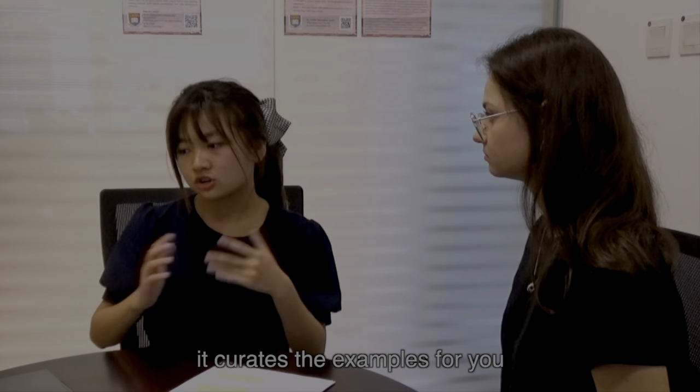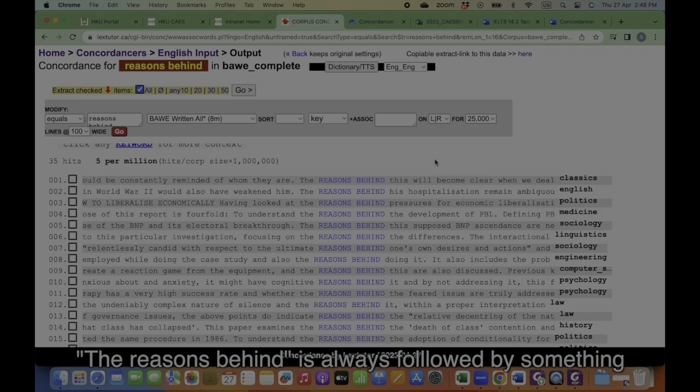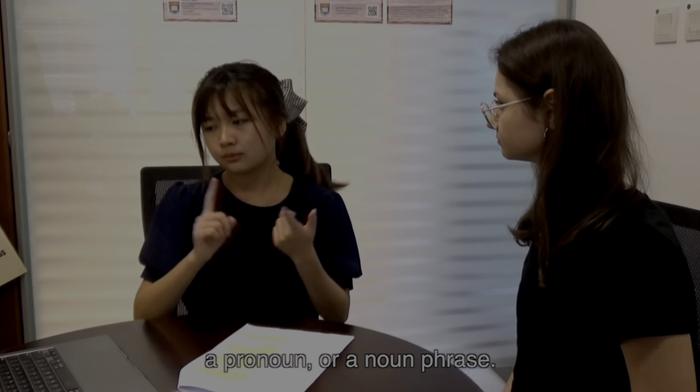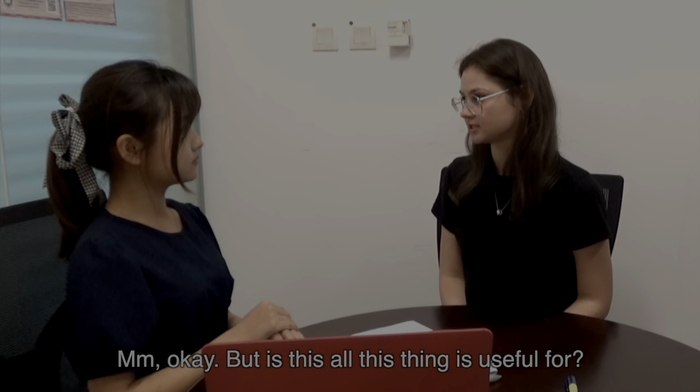So I've searched for the reasons behind without the full stop in the really big British academic written English corpus. Can you see any difference in how these examples are different from the way you've used the phrase? Oh yeah, none of these examples are followed immediately by a full stop. The reasons behind is always followed by something, a thing. Right, so the actual pattern of usage is the reasons behind and then a noun, a pronoun, or a noun phrase.